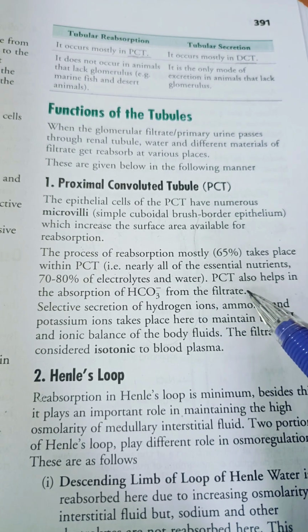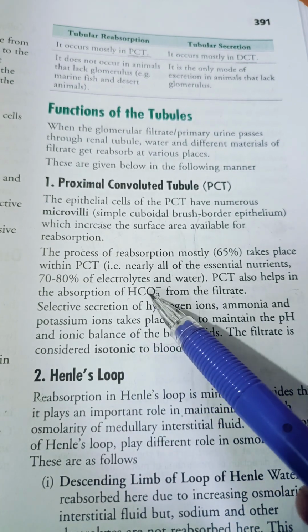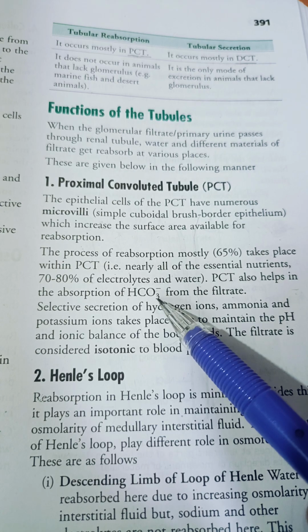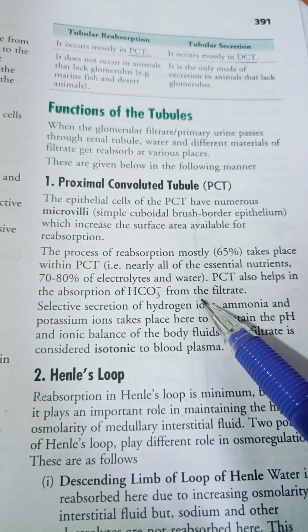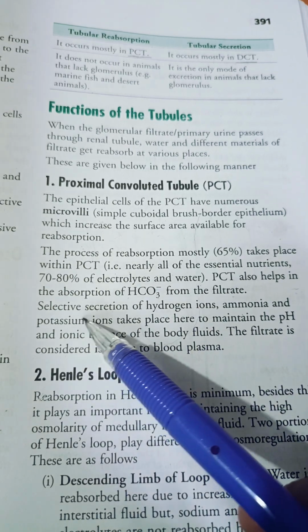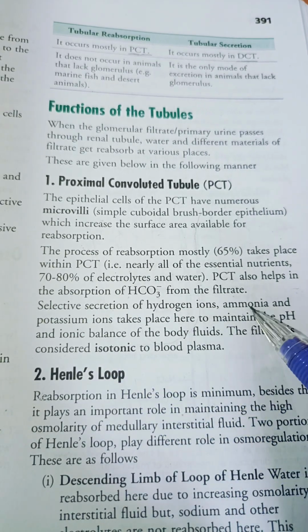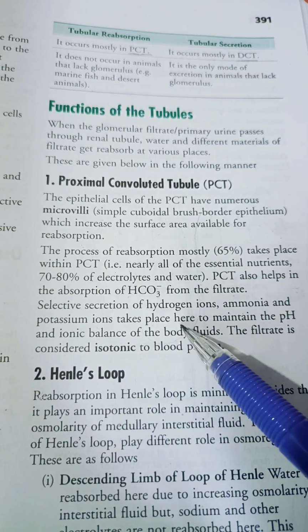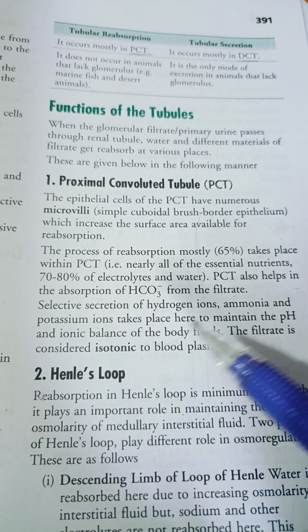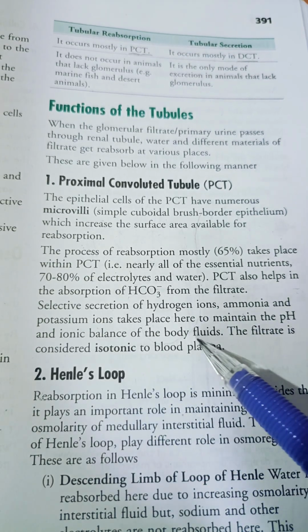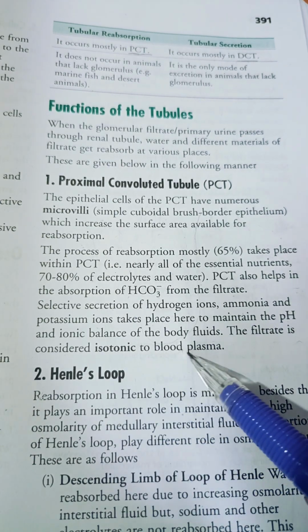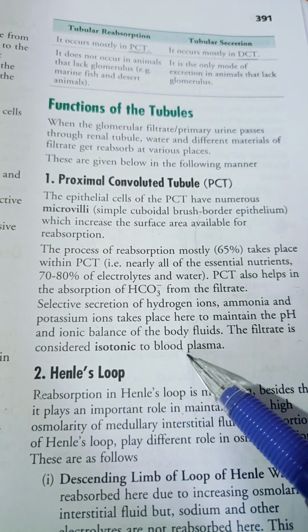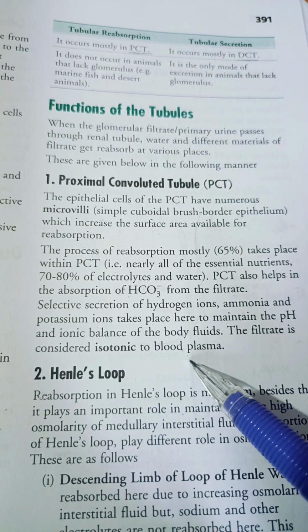The proximal convoluted tubule also helps in absorption of bicarbonate from the filtrate. Selective secretion of hydrogen ions, ammonia and potassium ions takes place here to maintain the pH and ionic balance of body fluids. The filtrate is considered as isotonic to blood plasma. Isotonic to blood plasma means very similar to blood.